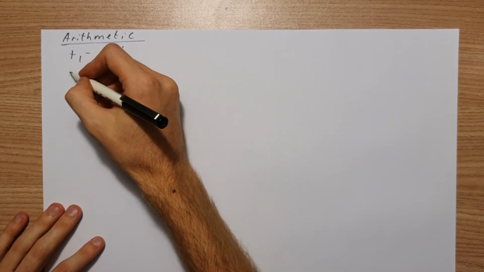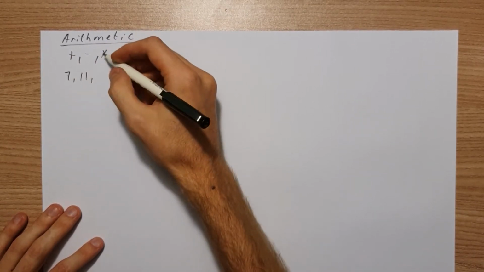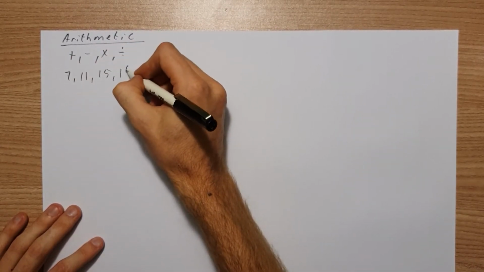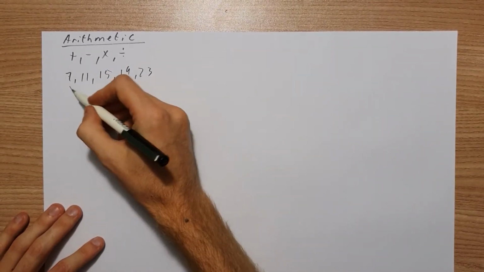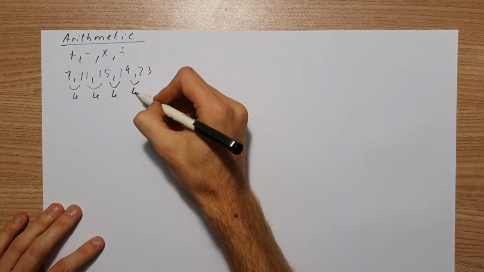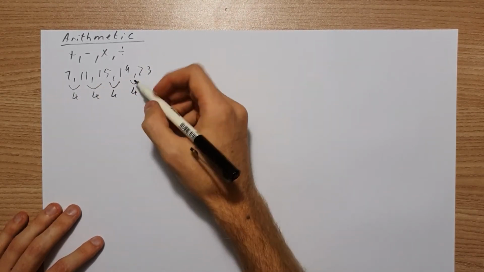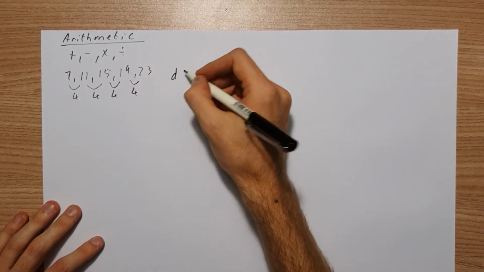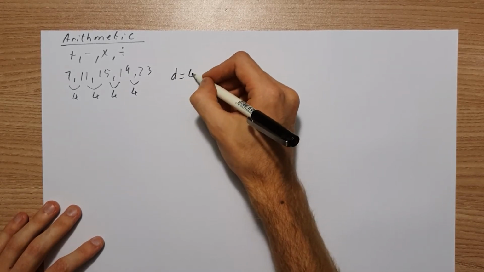Okay, so if we look at the following: 7, 11, 15, 19, 23, you can see that the difference between all of these is 4. Okay, so the relationship here is something to do with adding 4 on. So the common difference, which we represent by d, equals 4.